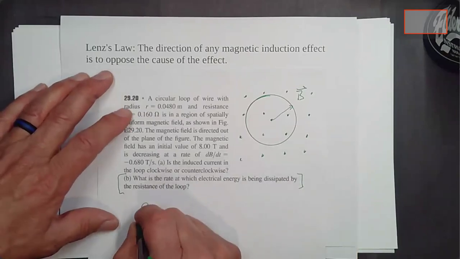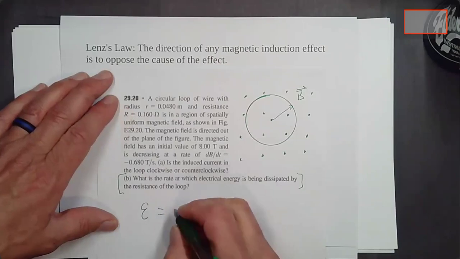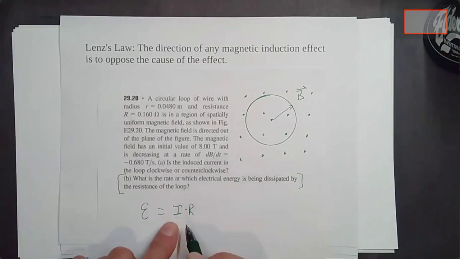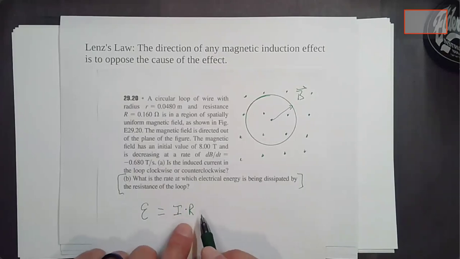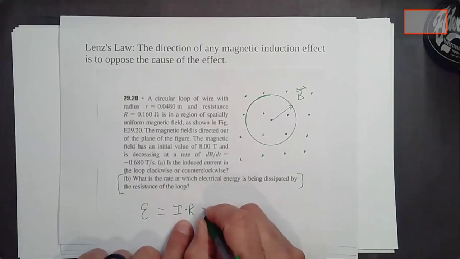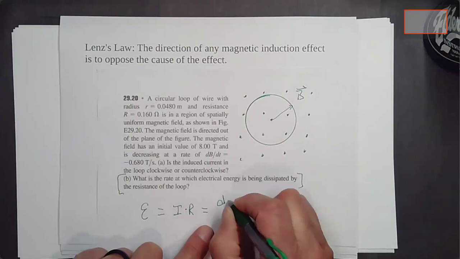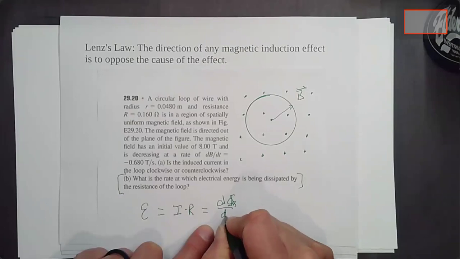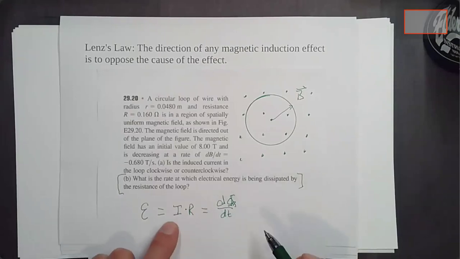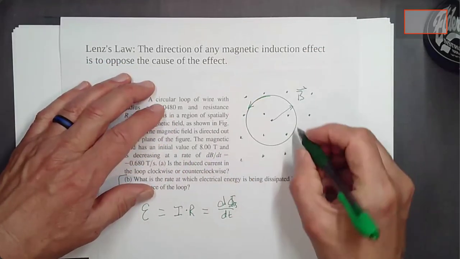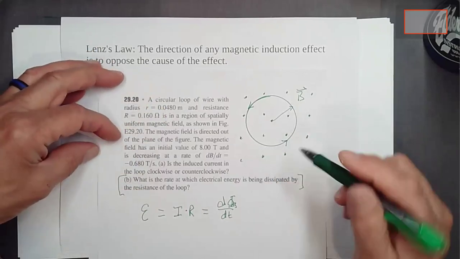The induced EMF, which by the way will equal I times R. So we'll actually be able to calculate the current in this case, because we've got everything that we need. We know the direction of it, so I'm just going to say that it'll equal the time derivative of the flux of B, dΦ_B/dt. And we know it's going to be counterclockwise. I guess I could draw arrows on here, and that's our solution to part A.